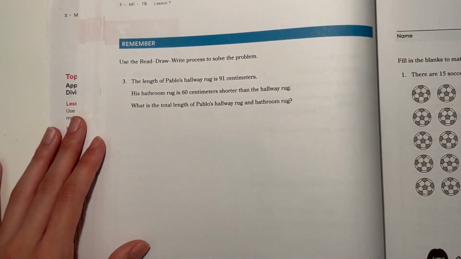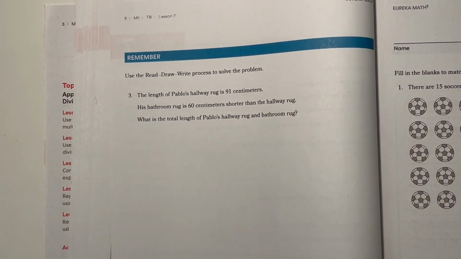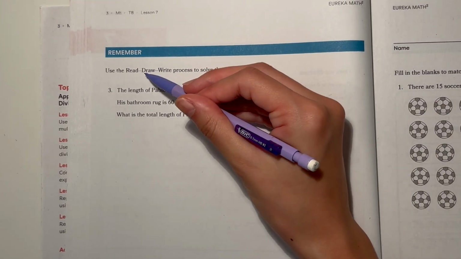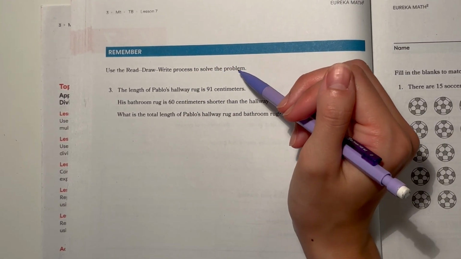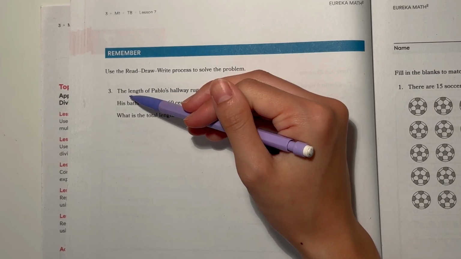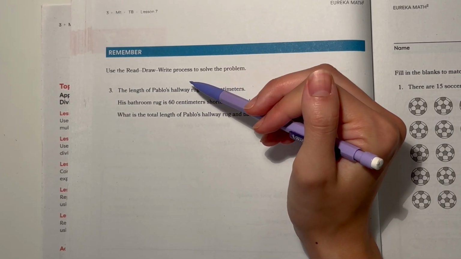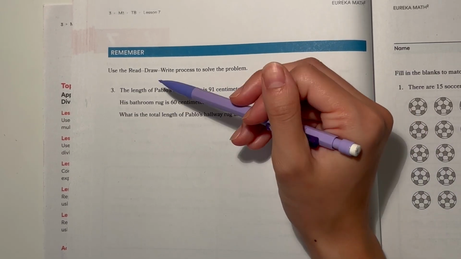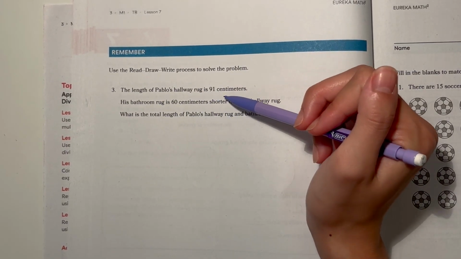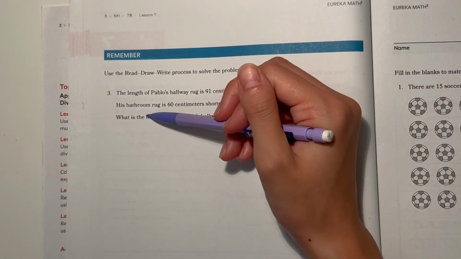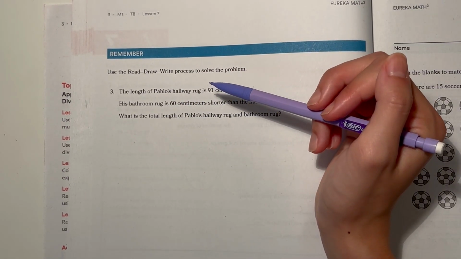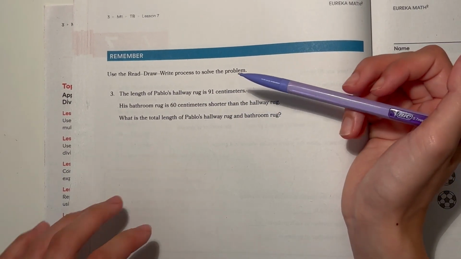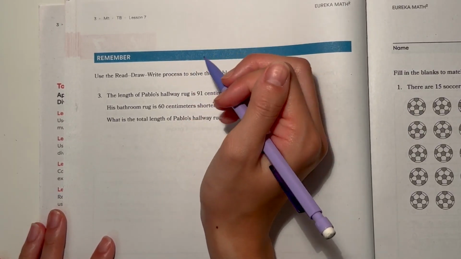Alright, and now over here, use the Read, Draw, Write process to solve the problem. For 3, the length of Pablo's hallway rug is 91 centimeters. His bathroom rug is 60 centimeters shorter than the hallway rug. What is the total length of Pablo's hallway rug and the bathroom rug? Okay, so let's start with what we know.